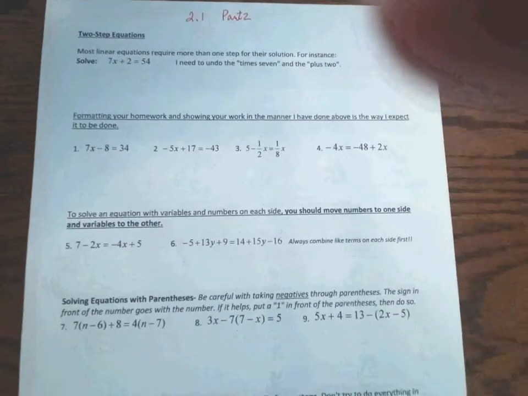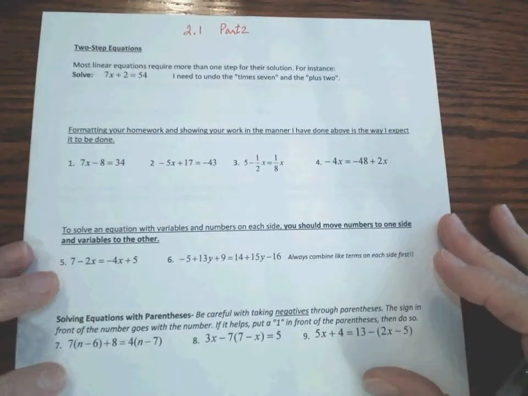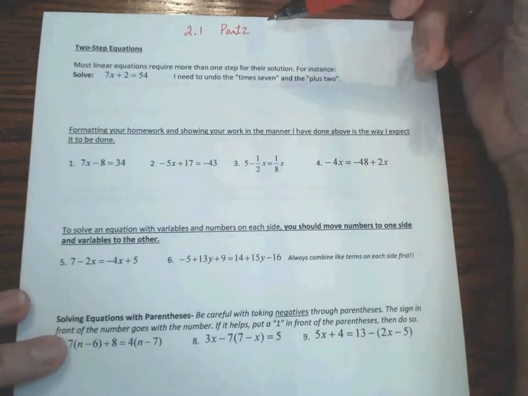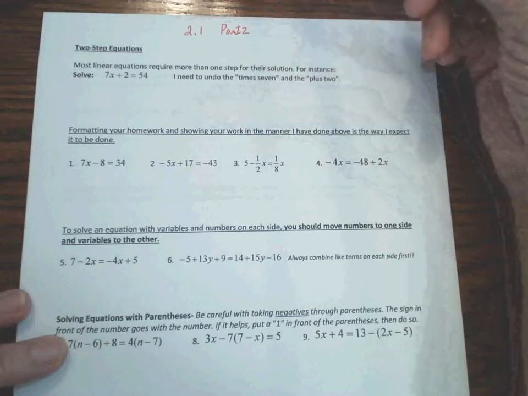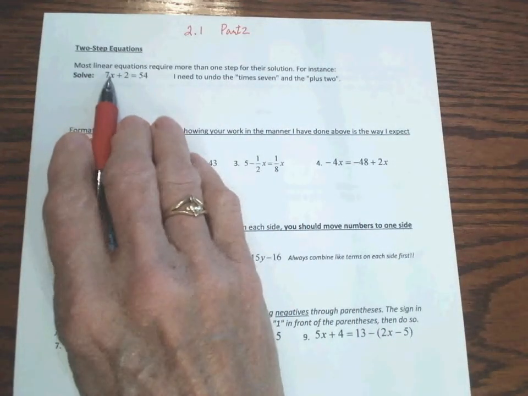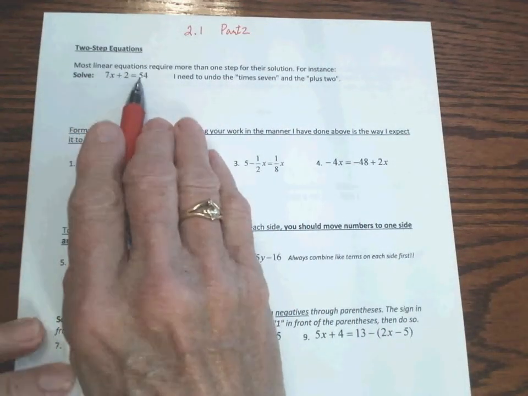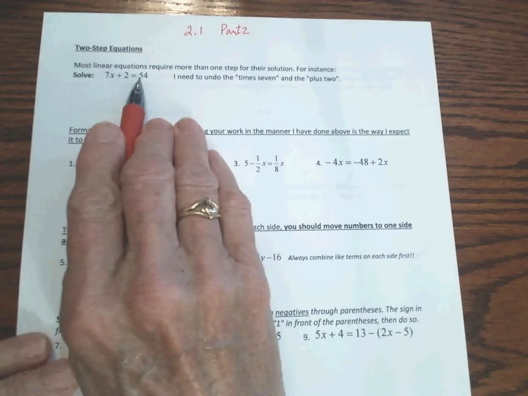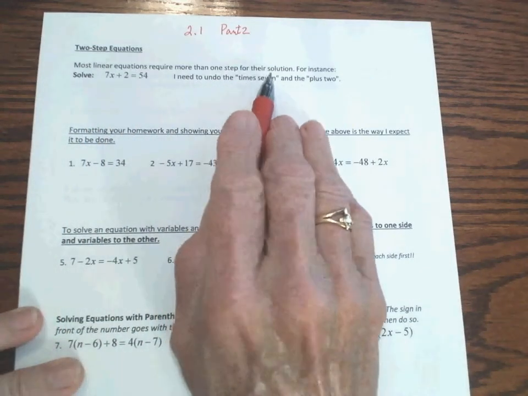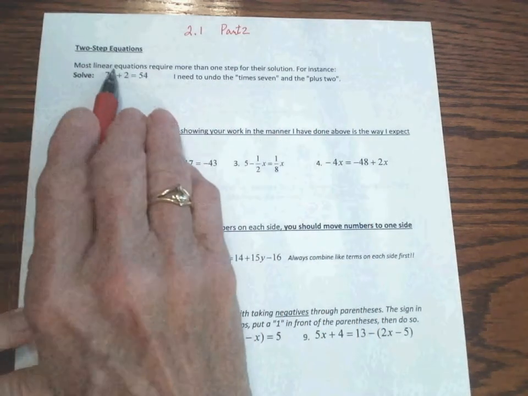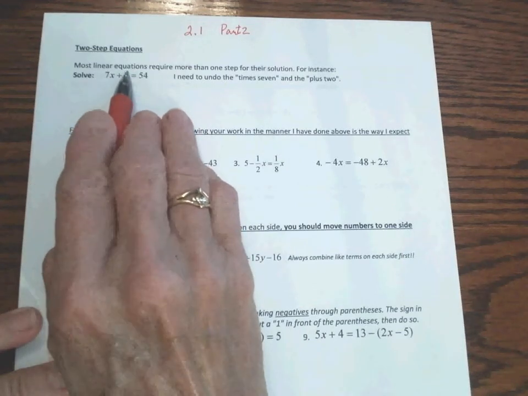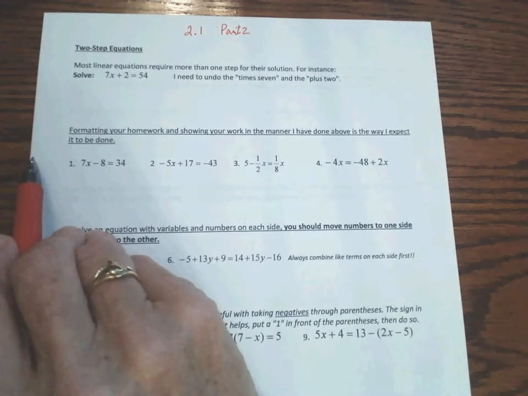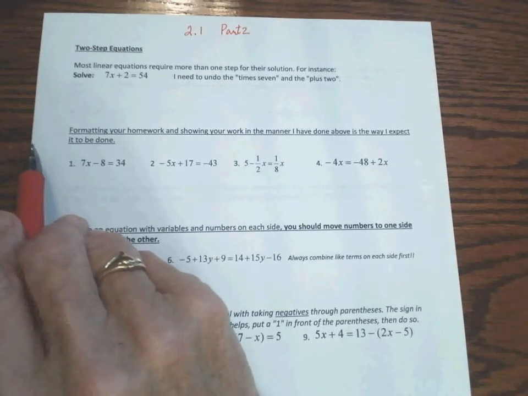There we go. Alright, most of the linear equations are going to require more than one step to get their answer. So here, if we need to solve 7x plus 2 equals 54, first of all, we have to undo the times 7 part, and we have to undo the plus 2 part. So the question is, which one do you do first? Well, this is basically the reversal of PEMDAS.